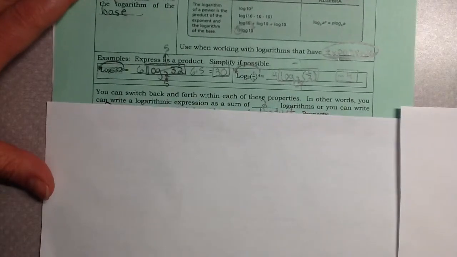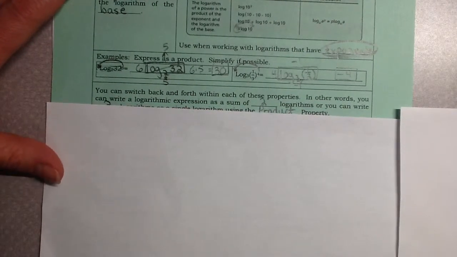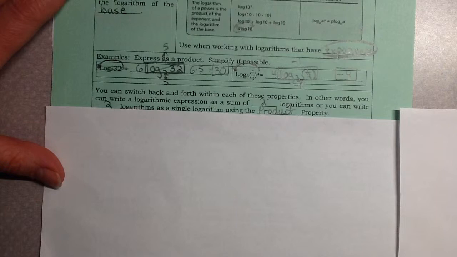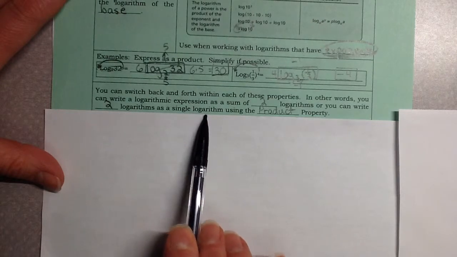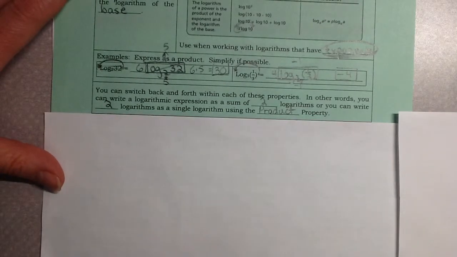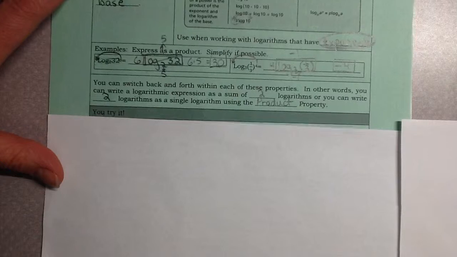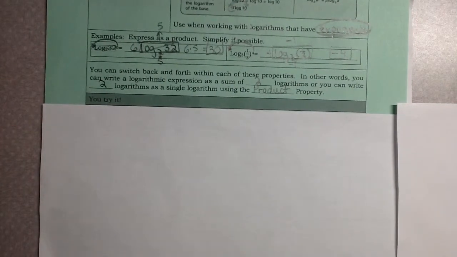So you can switch back and forth within each of these properties. So in other words, you can write a logarithmic expression as a sum of 2 logarithms, or you can write 2 logarithms as a single logarithm using the product property. That same thing goes for the quotient rule as well. All right, a couple of examples for you to try.